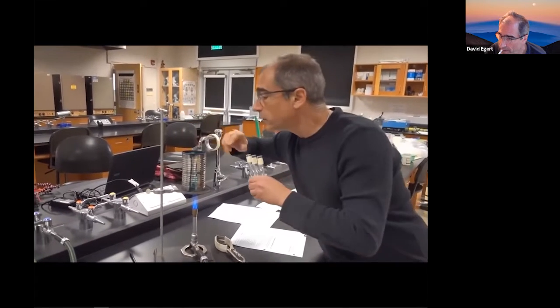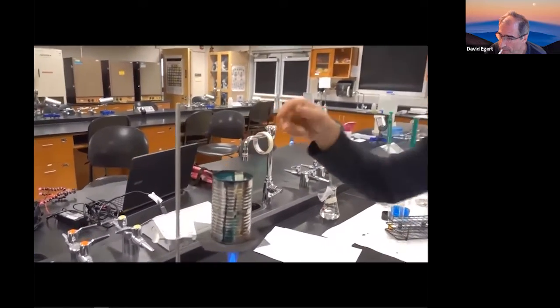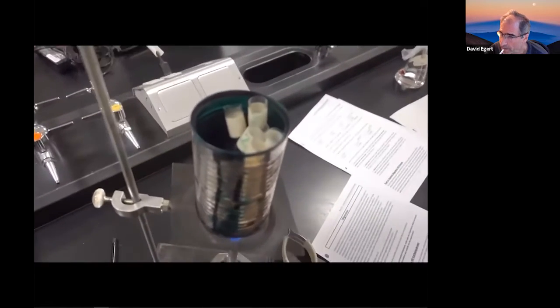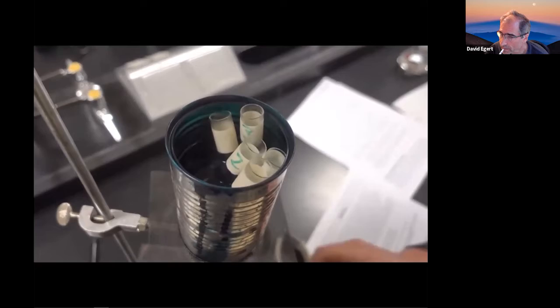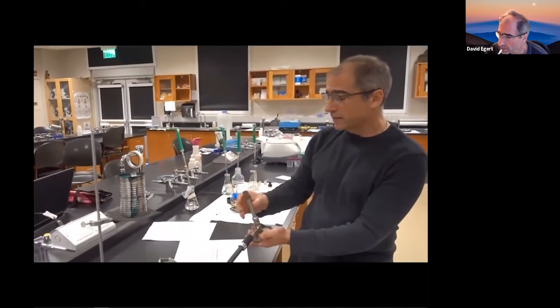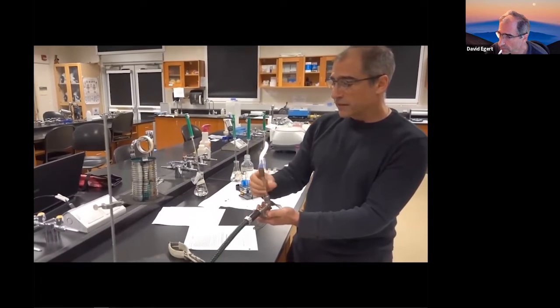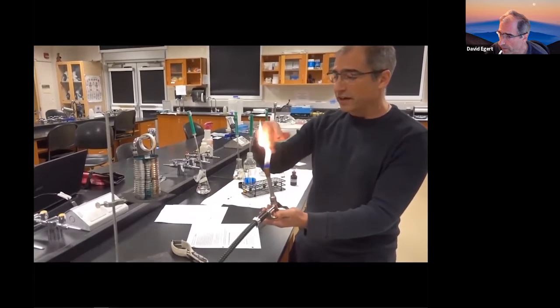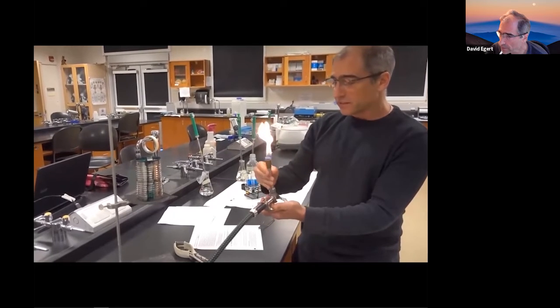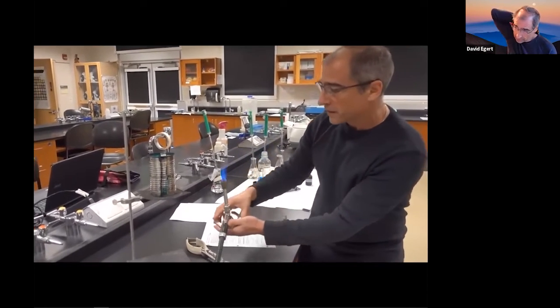We have this in boiling water here. When you're using a Bunsen burner, make sure you have a nice blue flame. That's hot. If it's not adjusted, it's not hot, and the water's not going to boil. You want to make sure you have the blue cone of heat.